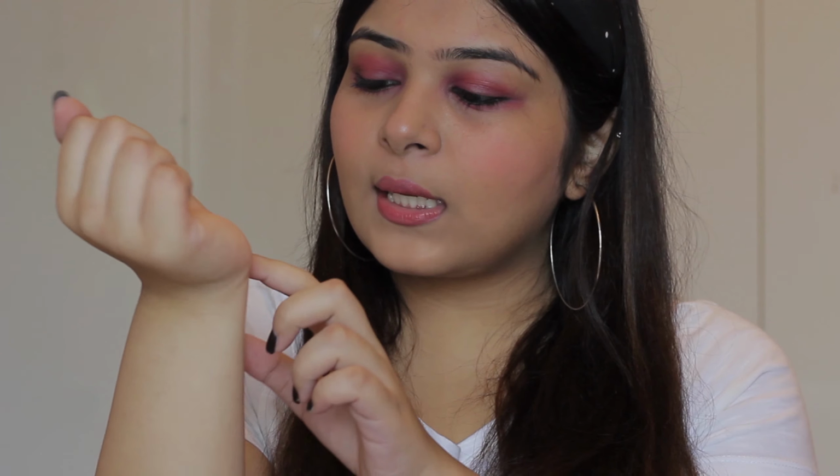Okay, so after step number 1 comes step number 2. Step number 2 is to identify your undertone. Finding your undertone is very easy. You just raise your wrist with me and we'll find it together. If you see green veins, that means you have warm undertone. If you see blue veins, that means you have cold undertone. And if you can't identify whether it's blue or green, or you have both of them, that means you're neutral undertone. So there are only 3 types of undertone: cool undertone, warm undertone, and neutral undertone.